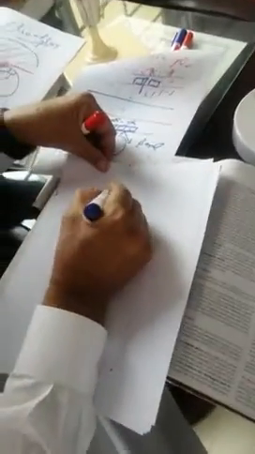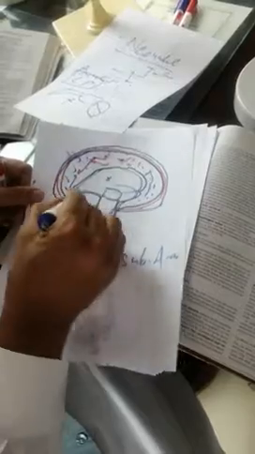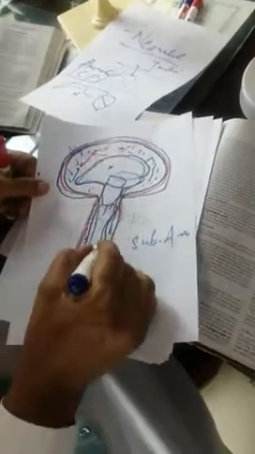Now, note the point. Almost 130 ml of CSF always remains in the subarachnoid space.